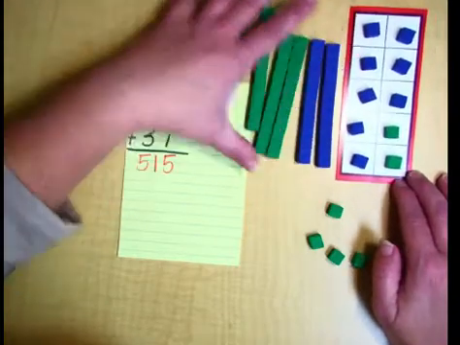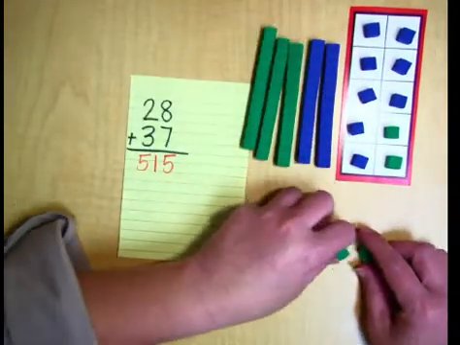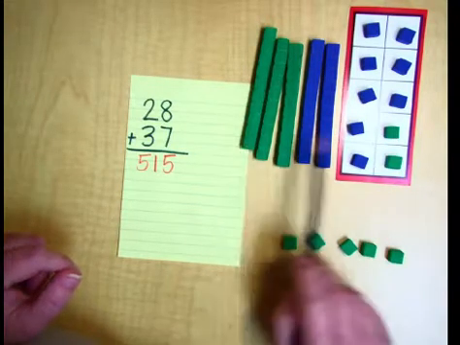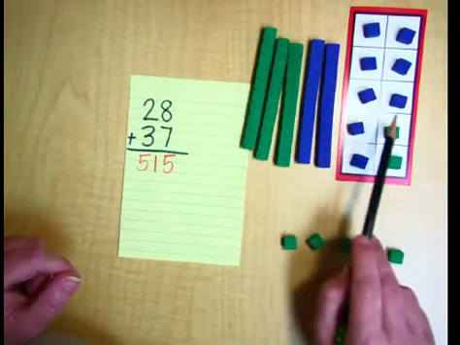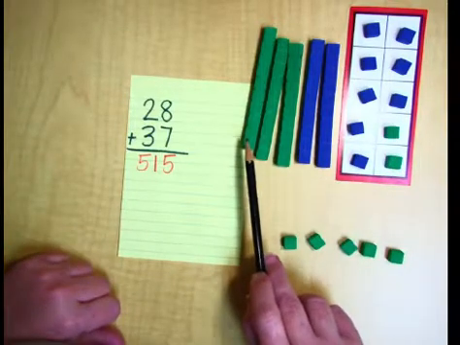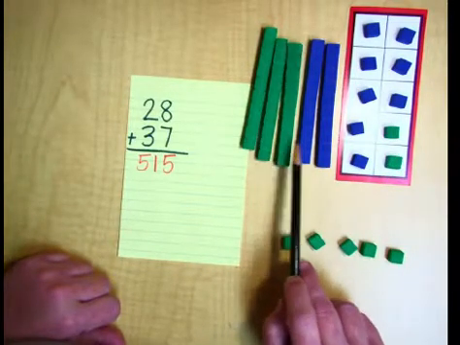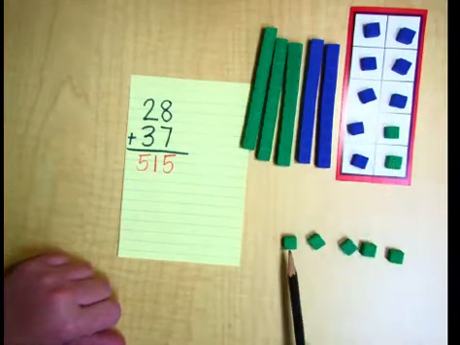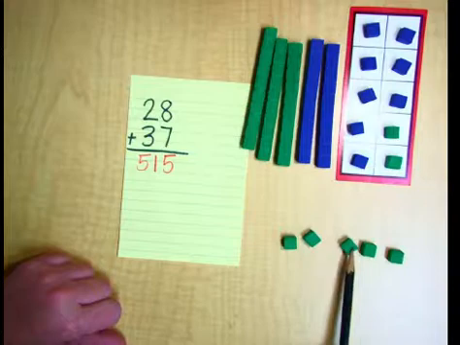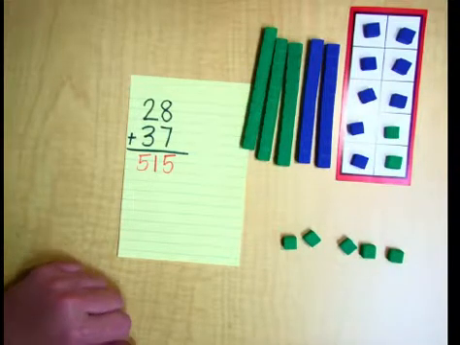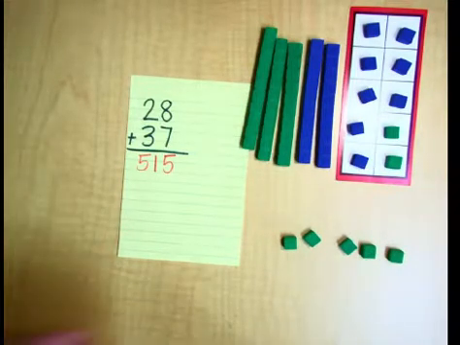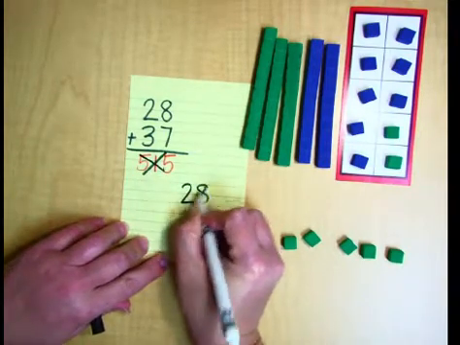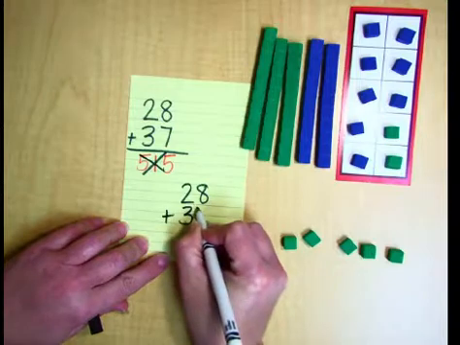So here's all the 10s now, and here are my 1s. So now let's look at this and count it. This is a 10, so we're going to count it as a 10, and then we'll count by ones. Here we go. 10, 20, 30, 40, 50, 60, 61, 62, 63, 64, 65. That sounds more reasonable. So let's see. 28 plus 37.